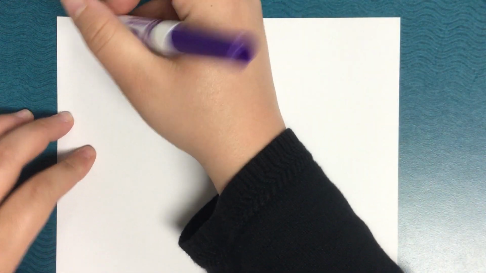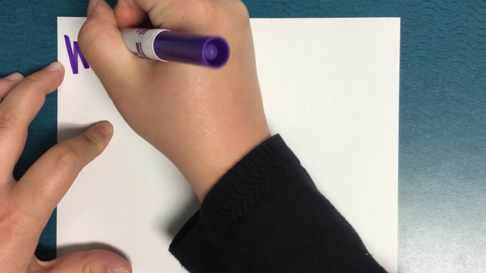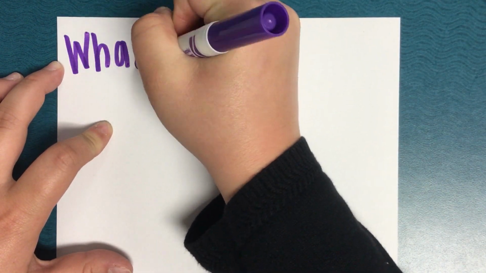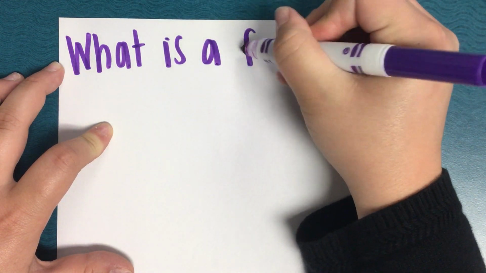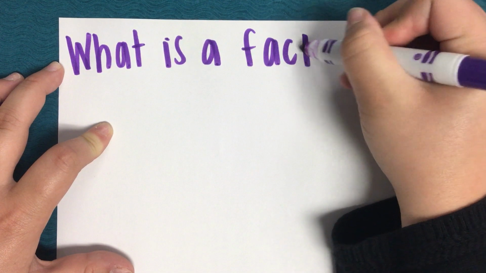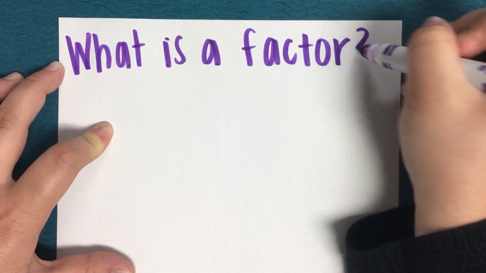Today we are talking about greatest common factor. So before we dive into what is greatest common factor, I want to first break it down to what is a factor. Factors might be something that you've heard of in the past, but I want us to take a second to come up with what is a factor.